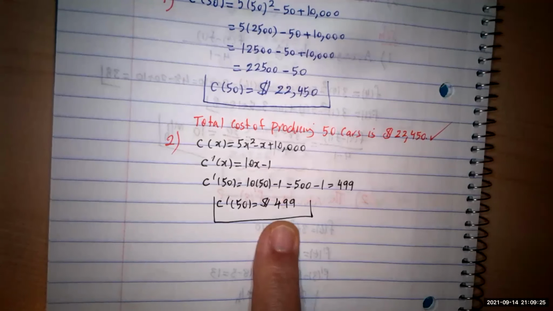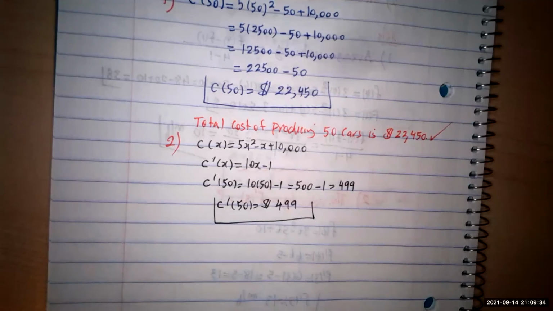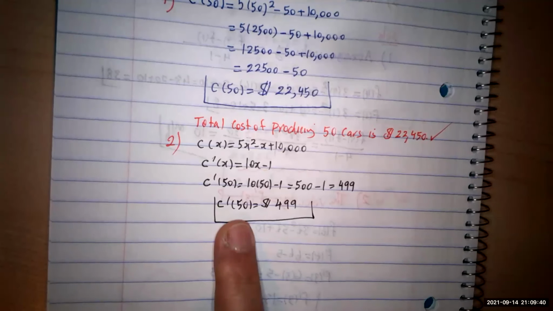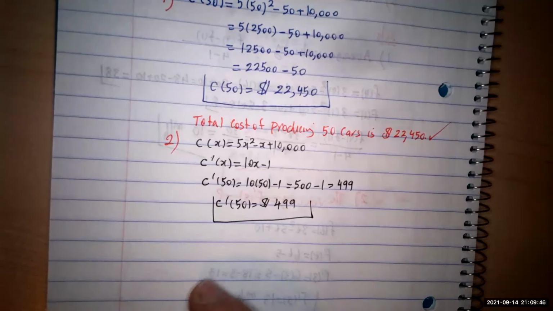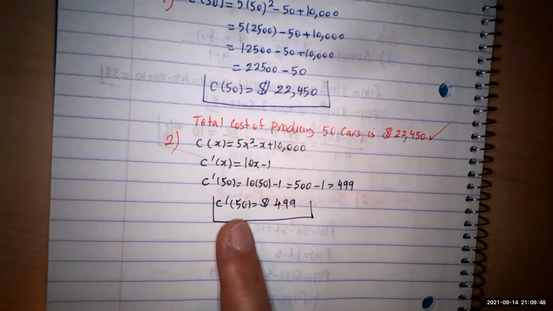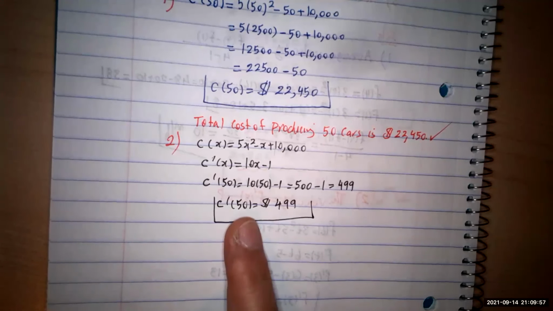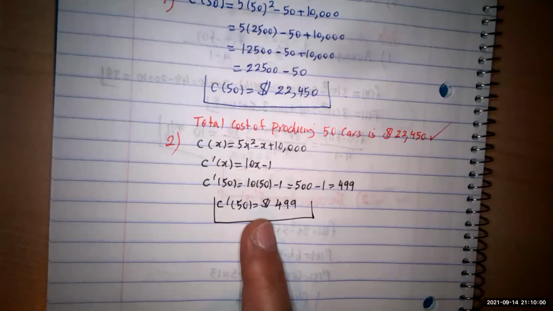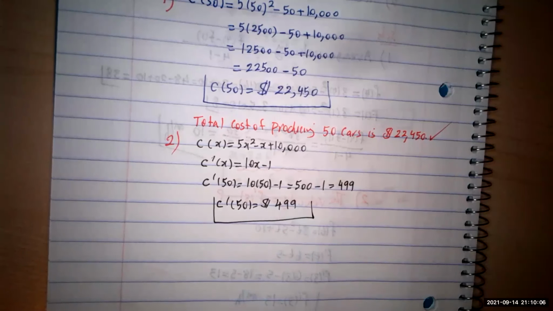$499. So one way to do it, you can say that after producing 50 cars, because you have to tell us what is the level of production. That's important. After producing 50 cars, the total cost, this is a positive number, so this means increased. So after producing 50 cars, the total cost will be increased at the rate of $499 per car. That's the best way to describe it.